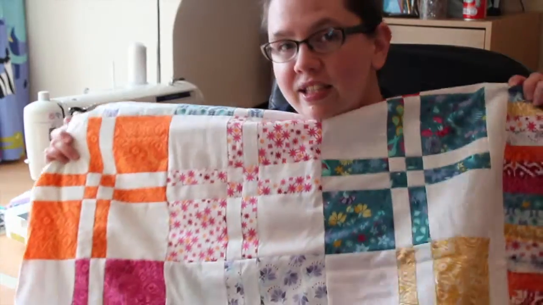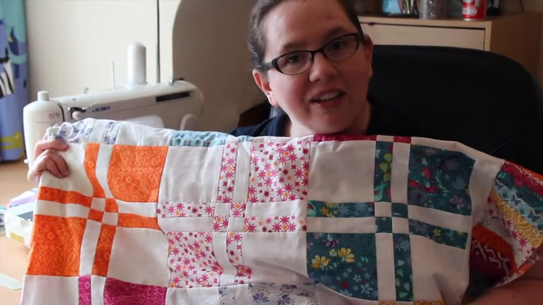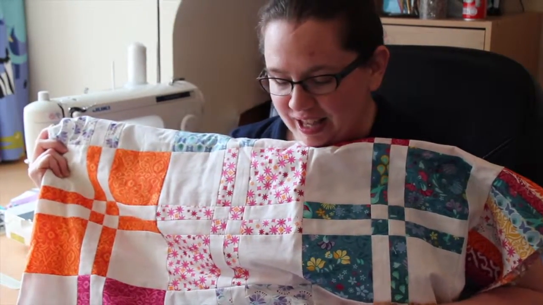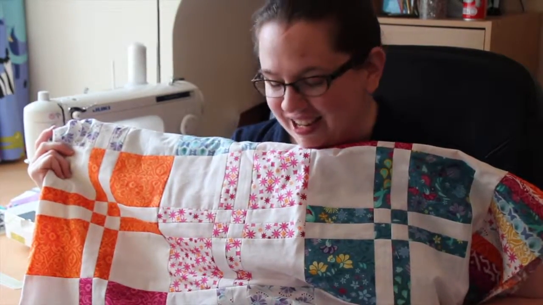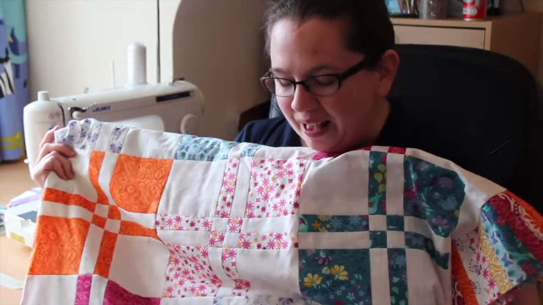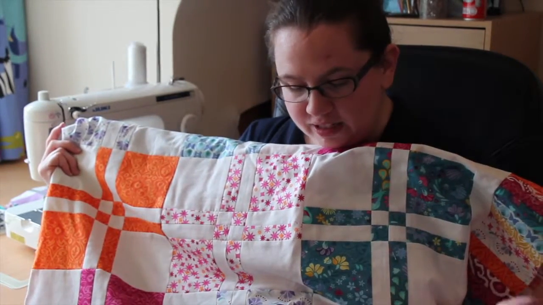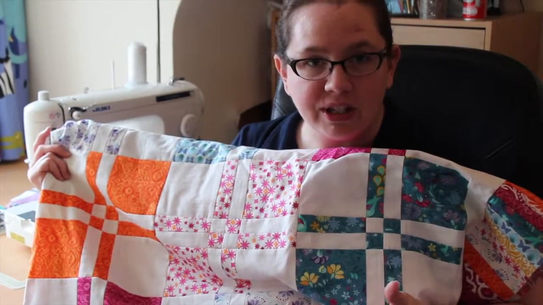The first thing is the quilt top, and basically this is where the magic happens. This is a quilt top I've had completed for a little bit. It's in my 2016 goals to get this bad boy quilted this year, so hopefully I'll have that done. Basically, a quilt top consists of a lot of pieced bits of fabric together.